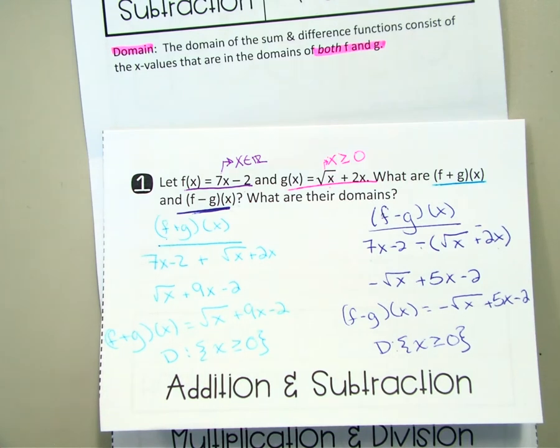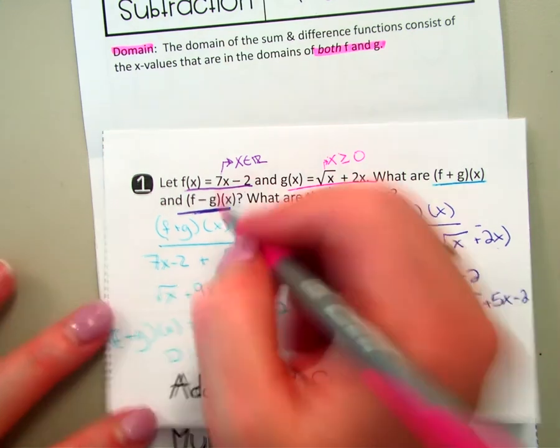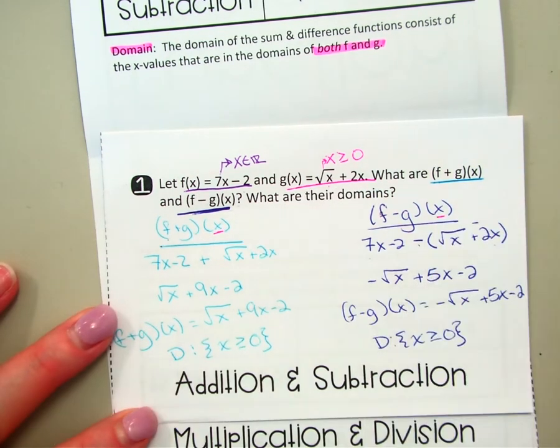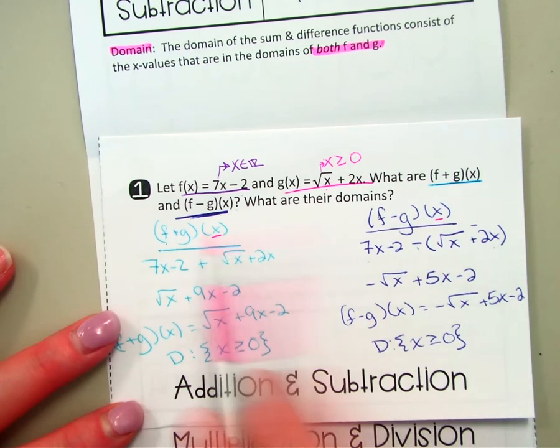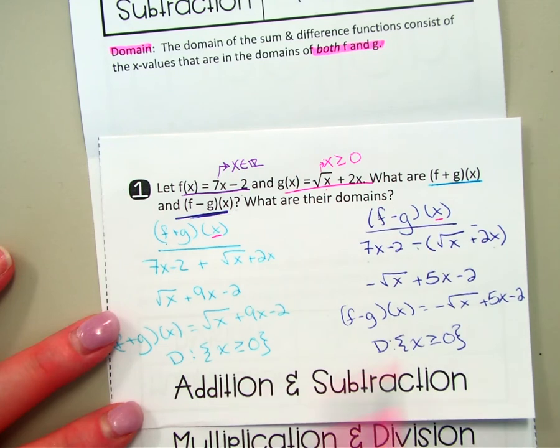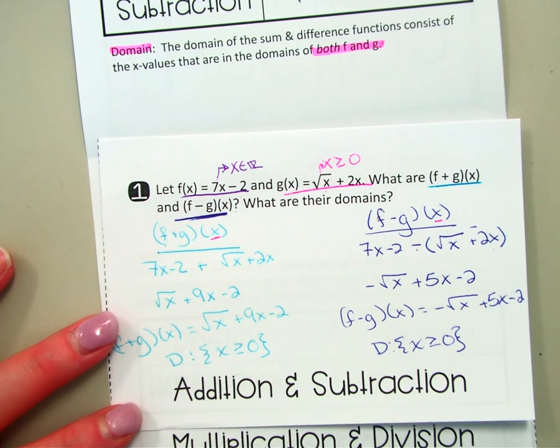So adding or subtracting functions, you just actually add or subtract them together. These ones wanted us to leave x in there. Sometimes you might see where it's a number in there. So you can plug the number into both the functions and then add your answers together or subtract your answers together, depending on what it is. So you just have to pay attention to what they're using. These two both wanted x's, so that's why we have x's in our answers.